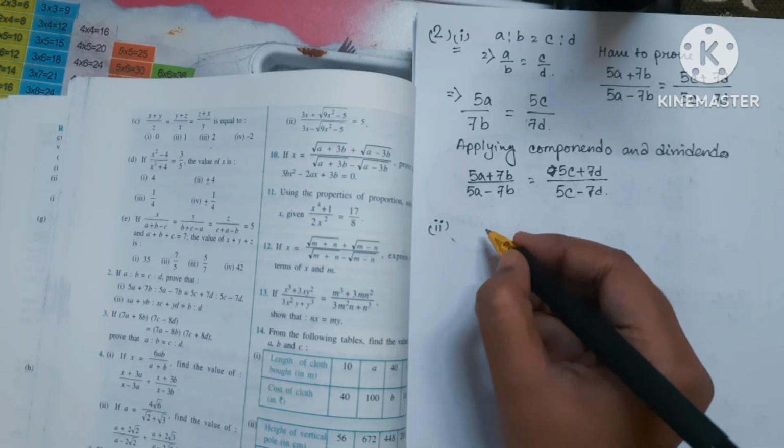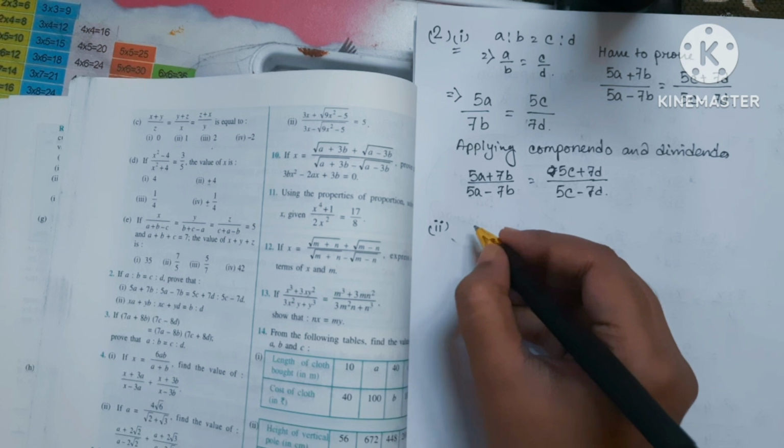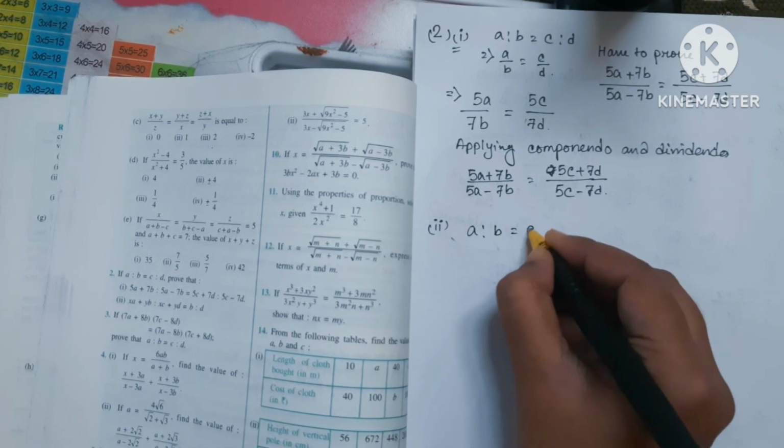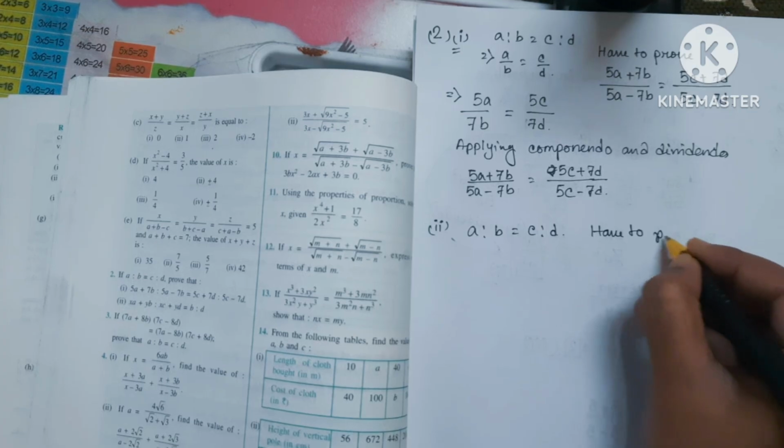See again, another ratio, same condition holds. See, a is to b is equal to c is to d. That is given. Now what you have to prove?